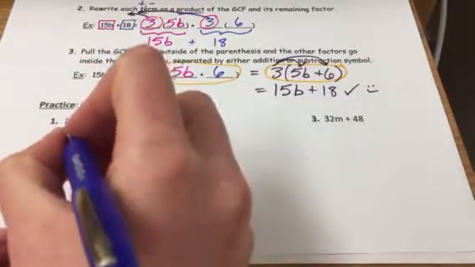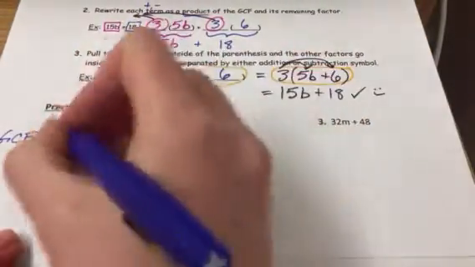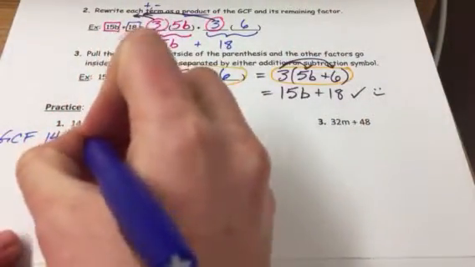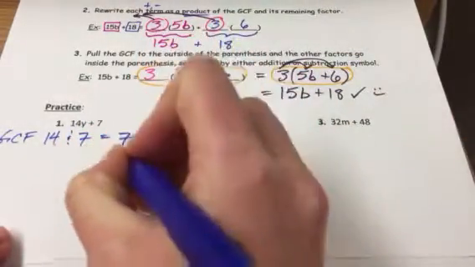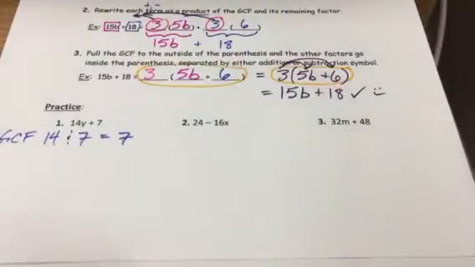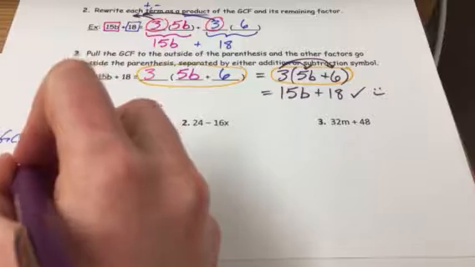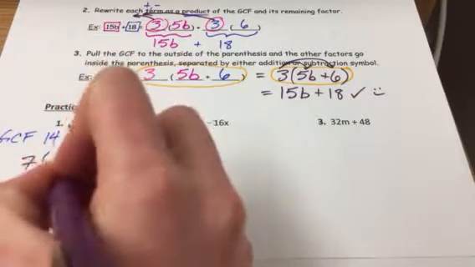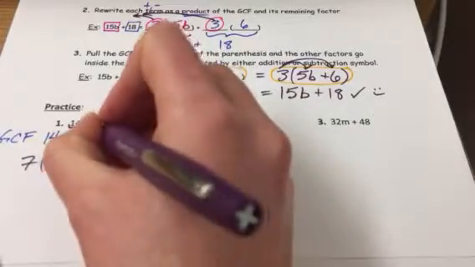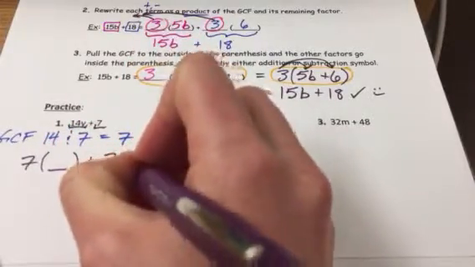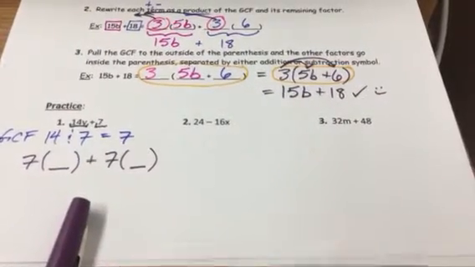I want to figure out what the GCF, the greatest common factor, between 14 and 7 is. Our greatest common factor is going to be 7. So what I'm going to do next is take my 14y and write that as 7 times something, plus 7 times something. I know that seems silly, but I'm going to walk you through this process step by step.